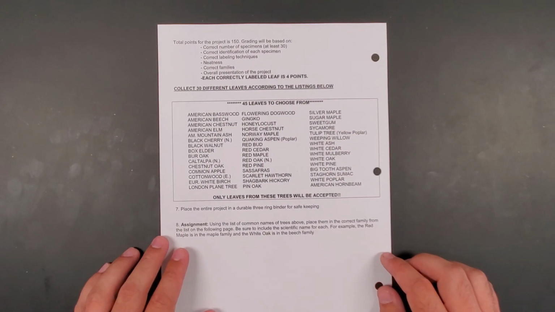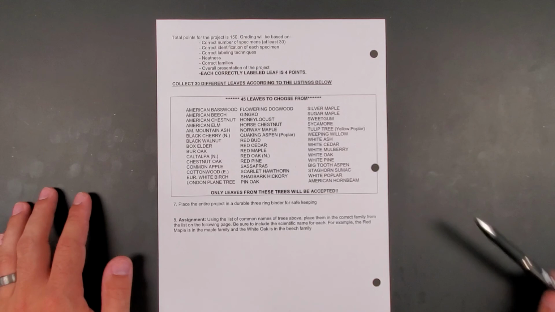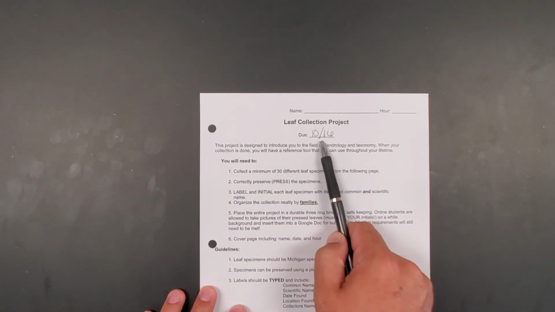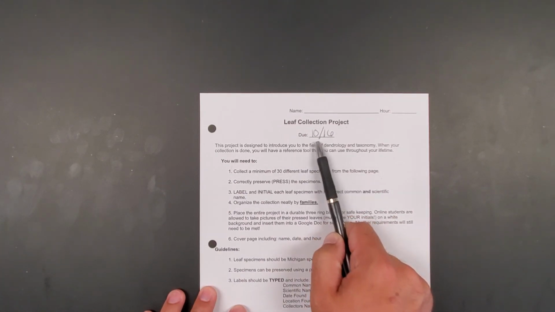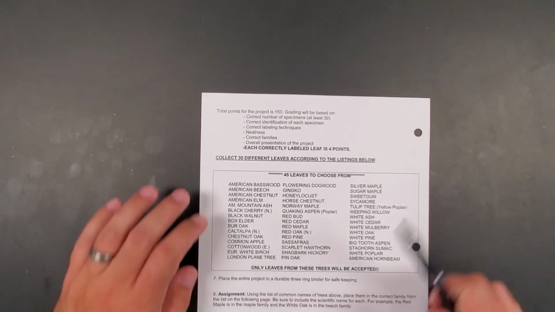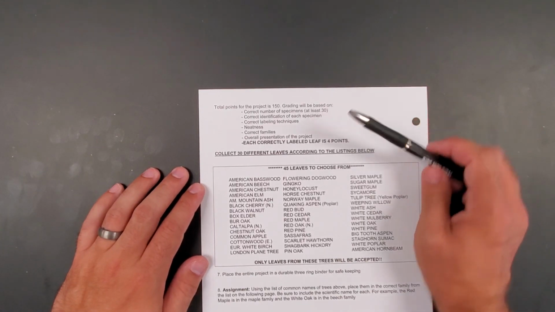All right, so if we flip to the back now. This is a large project. It is going to be worth 150 points. Oh, and one thing I forgot to say here, important due date: October 16th. That is a Friday. You have about 5 weeks to work on this, okay? All right, so 150 points.